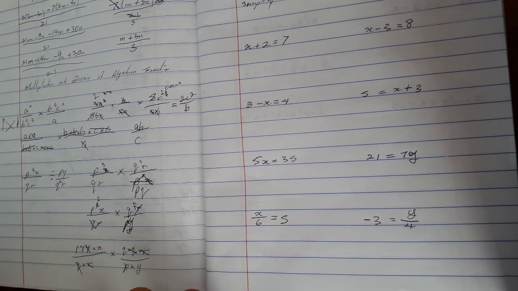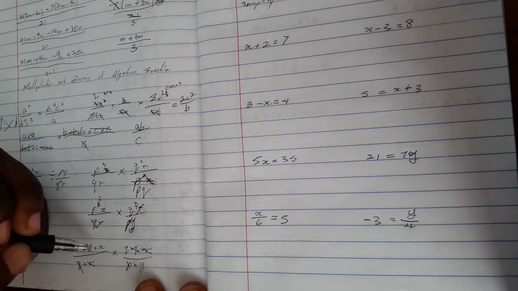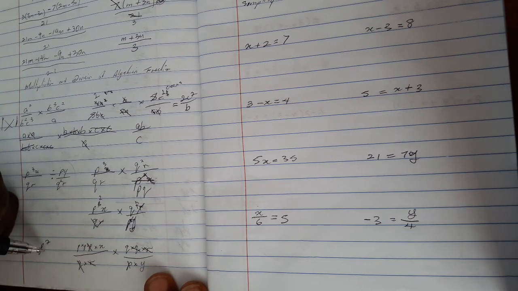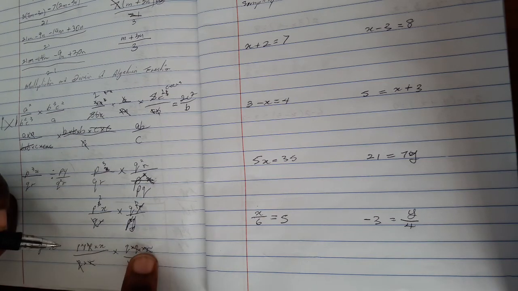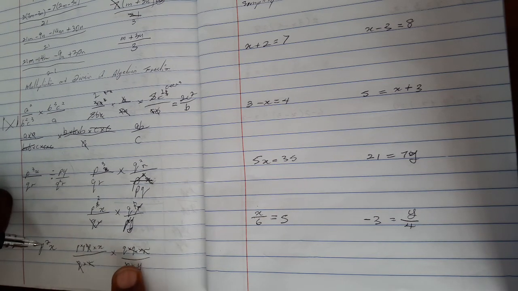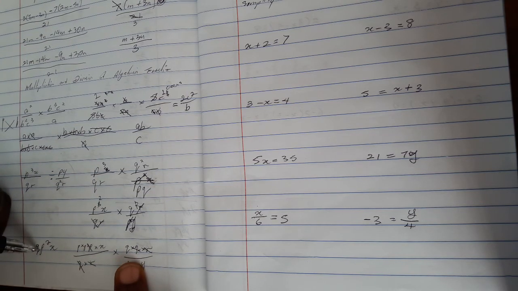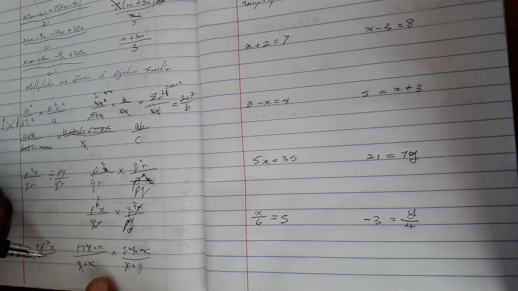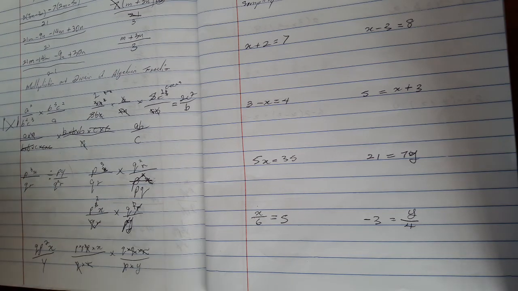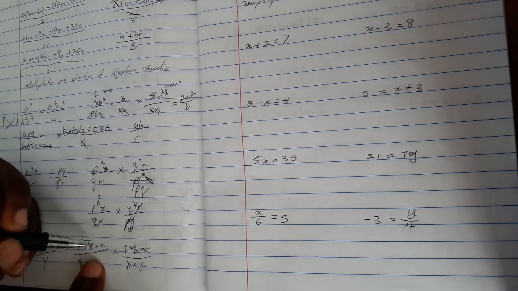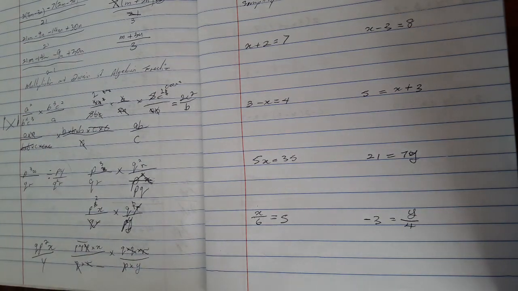Good. There's nothing more to be cancelled. So we have here p squared x. We have a q on this side, so we have to put that q. We can put it at the back here anywhere. And then we have at the bottom just y. So when you can't cancel anymore, you multiply the top with the top and the bottom with the bottom. And that's it.